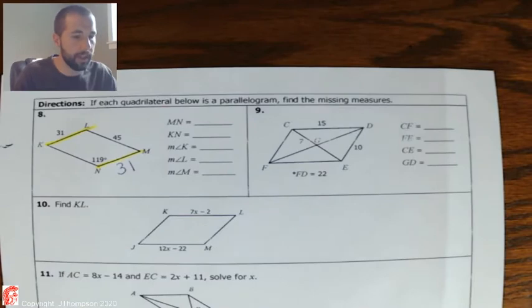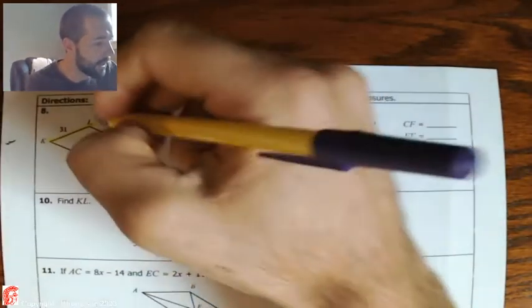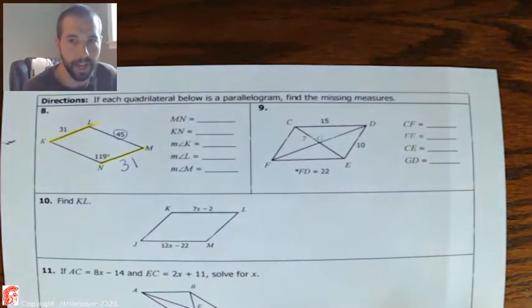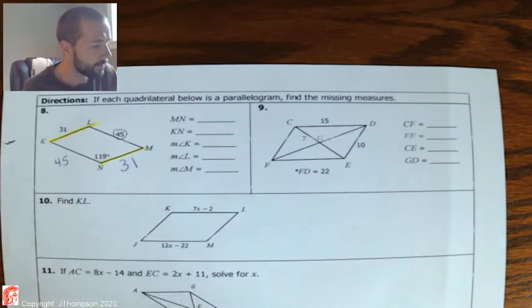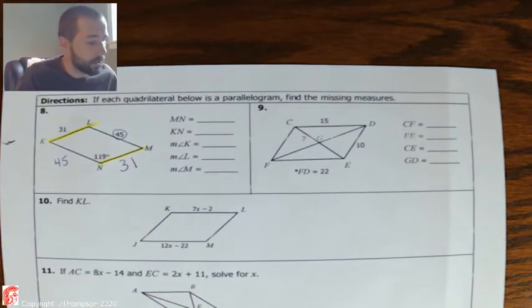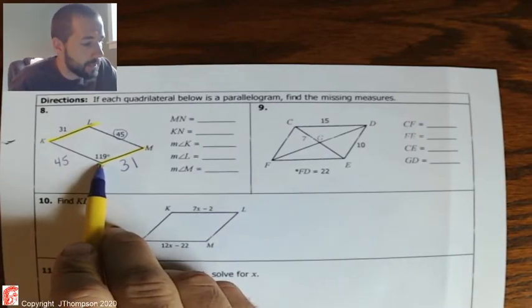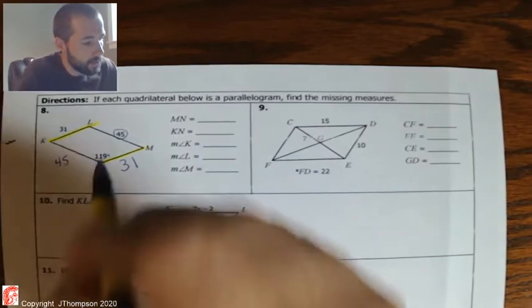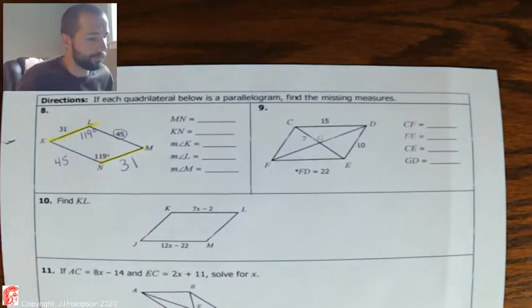All right, and then the same thing goes for LM. Since LM is 45, the side that's opposite, which is KN, is also 45. So the opposite sides are equal. I also know that the opposite angles are equal. So since angle N is 119, the angle that's opposite from angle N is angle L. So angle L is also 119 degrees.